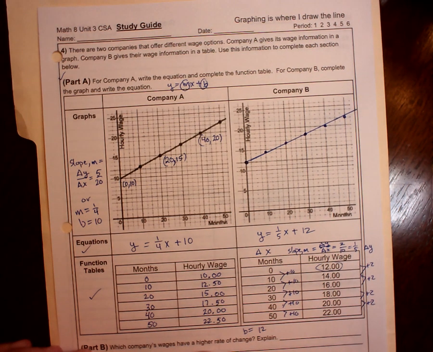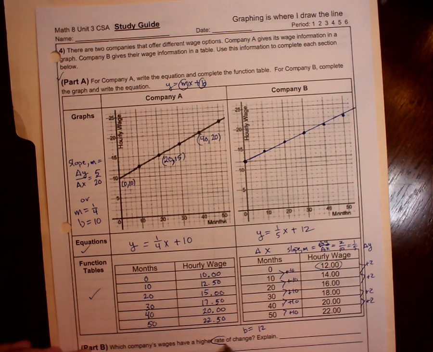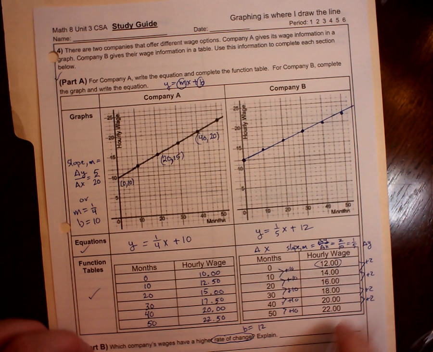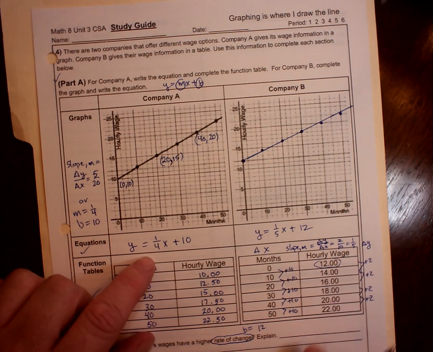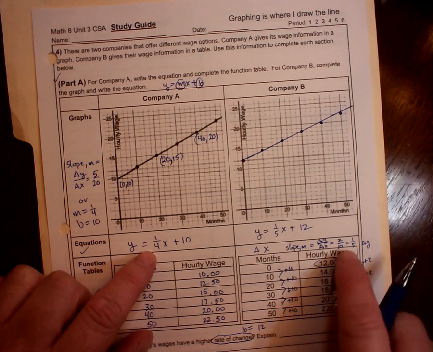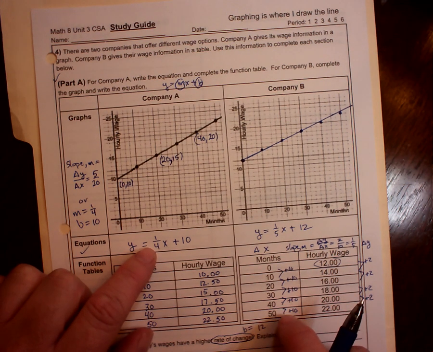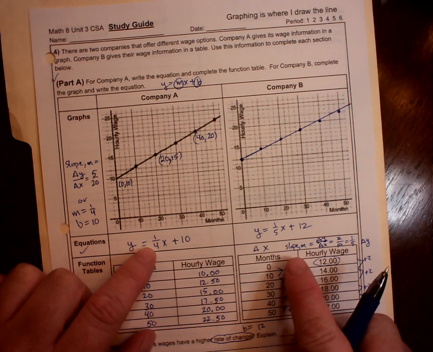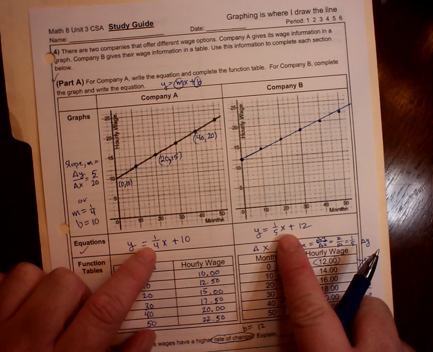Which company's wages have a higher rate of change? That's rate of change is your slope. So which slope is larger, 1/5 or 1/4? Well, 1/4 is a larger number than 1/5. If I think I have a 1/4 of a dollar, that would be 25 cents. And 1/5 of a dollar is only 20 cents.